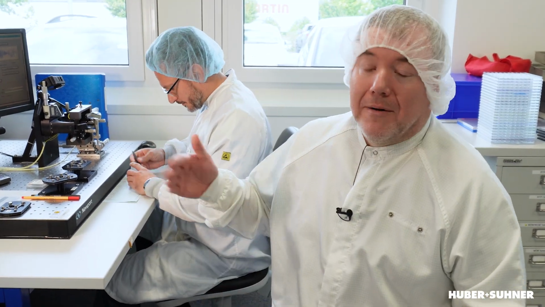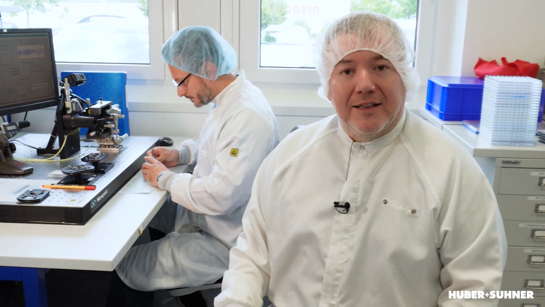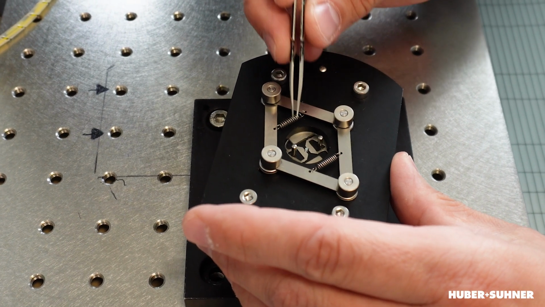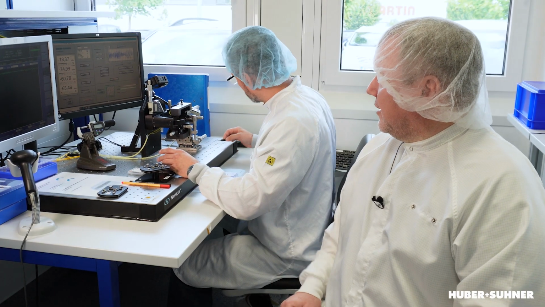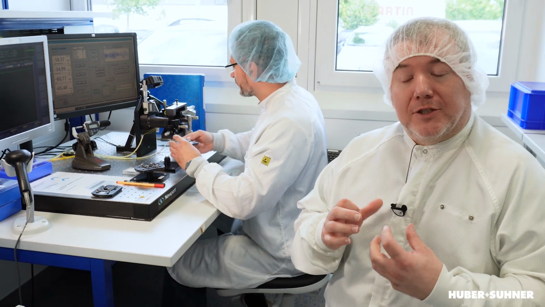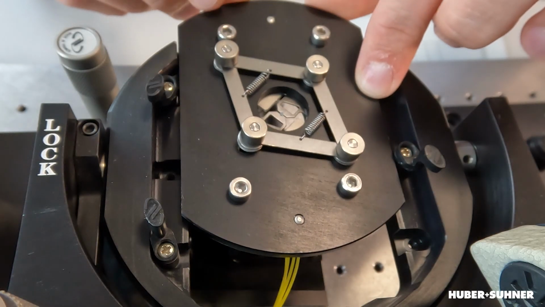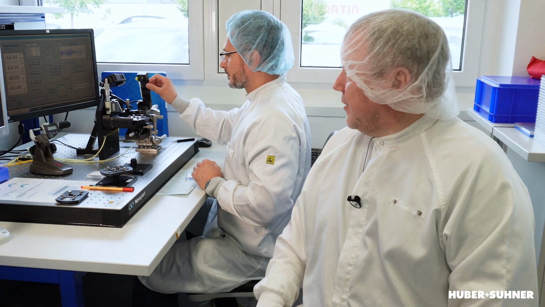Now here we are in the clean room, and what you can see is our measurement setup. It's a self-designed station where we can characterize our filters. First of all, we put the filter into a special gripper. It's a gripper which makes sure that the filter is not harmed mechanically. And after that, this gripper is inserted into the measurement apparatus.